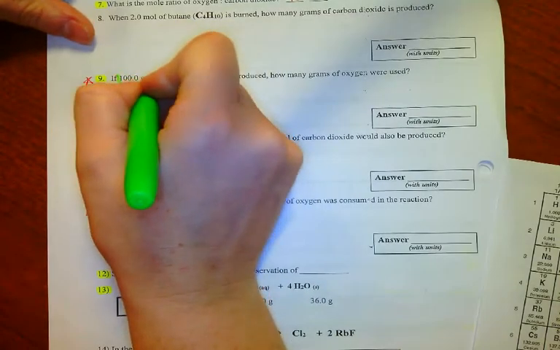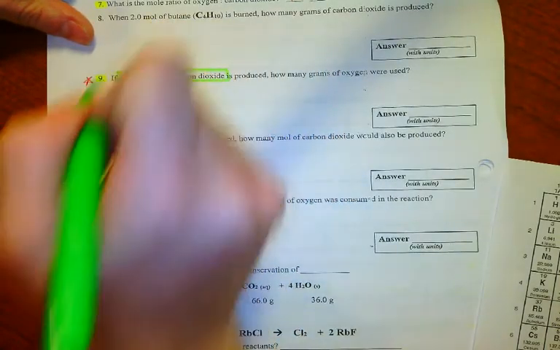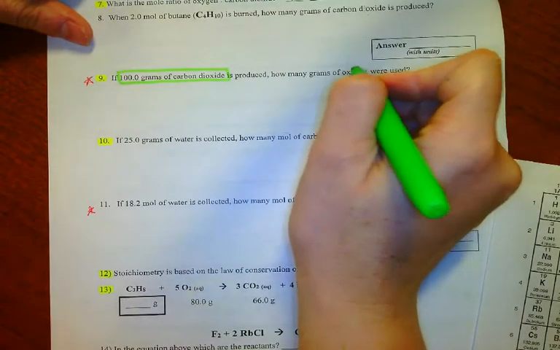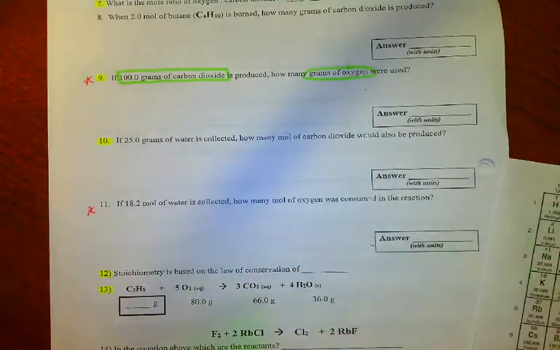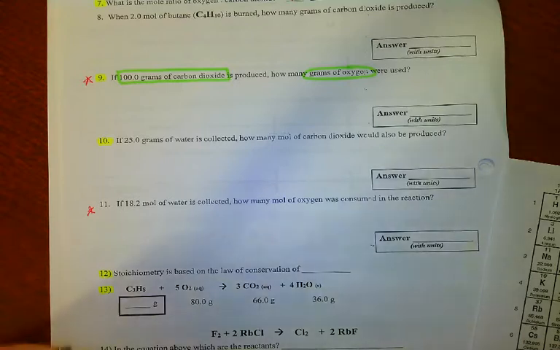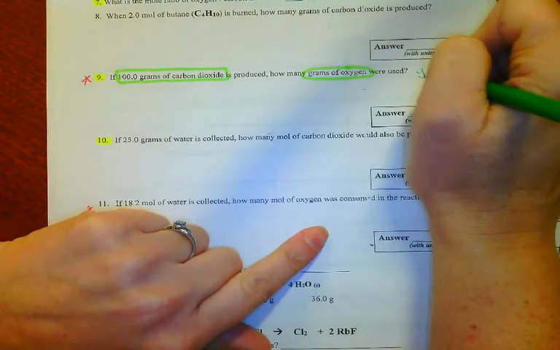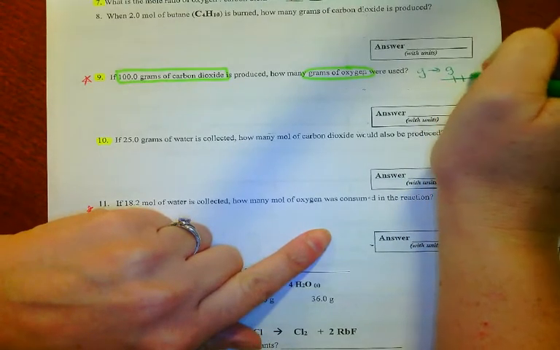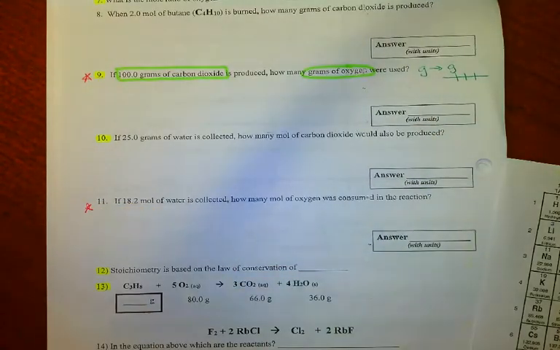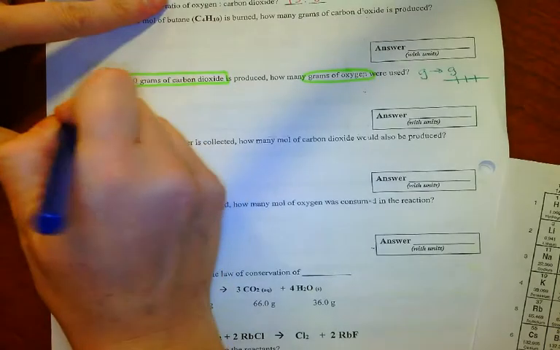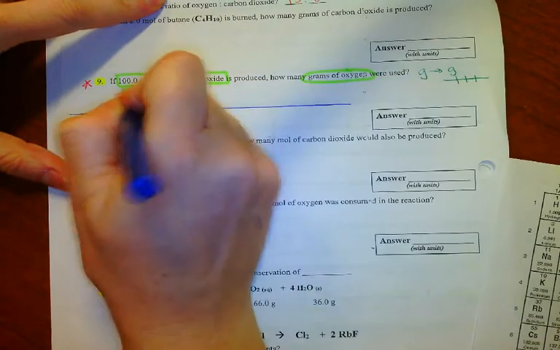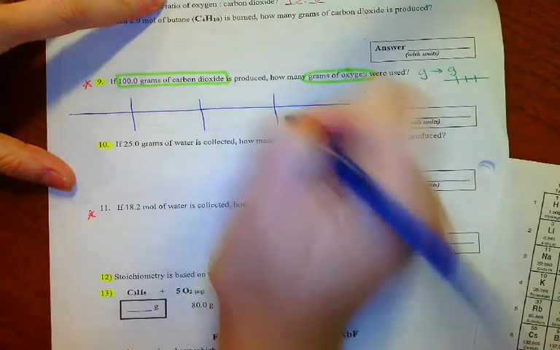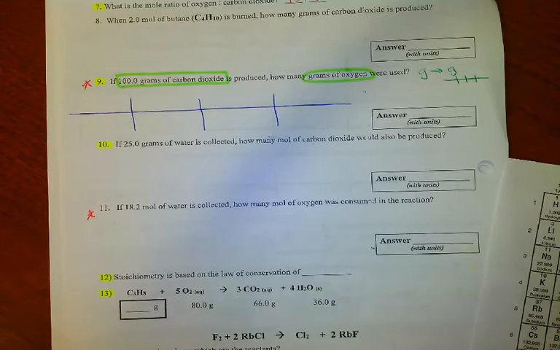Boxing in your given, so where I am and where I'm going. Grams of carbon dioxide, that's where we're starting our map, and we want to end in grams of oxygen. It is not a bad idea to memorize that whenever you have grams of one thing and you're going to grams of a second thing, that is going to be a 3-step problem. I would encourage you to memorize that. I have grams to grams. Great, that's the big, long problem. So I'm going to go ahead and set up my work like that. That way I know what I'm looking for.